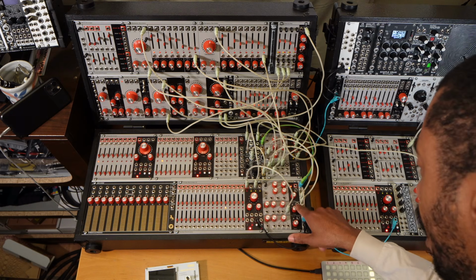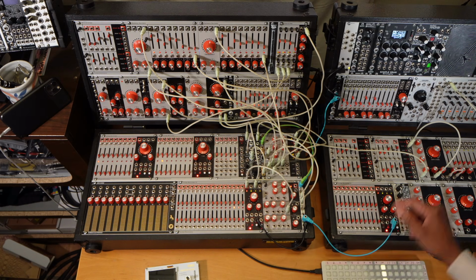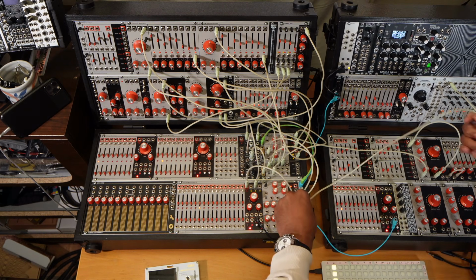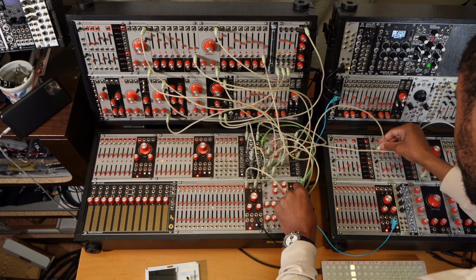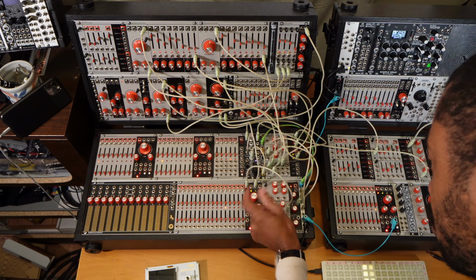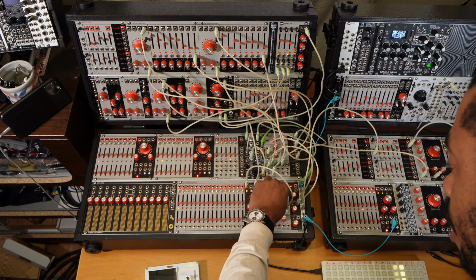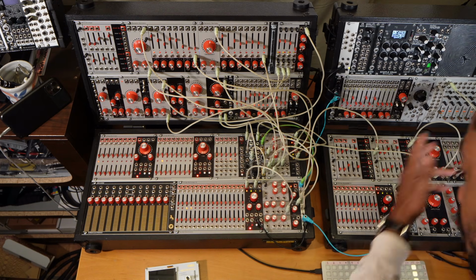So I'll take the output from here to my envelope generator. Let's take one of these, patch it over here. When I turn this knob, I'm allowing the gates to flow through it.